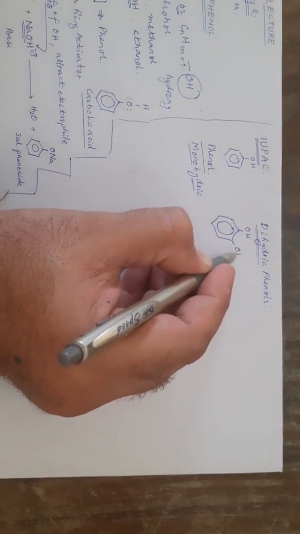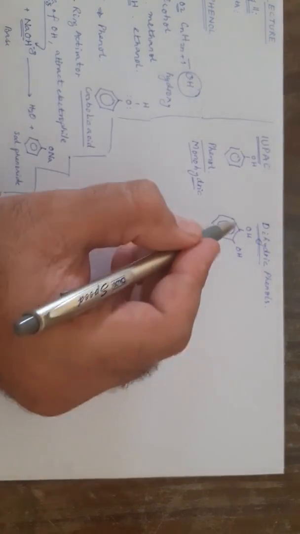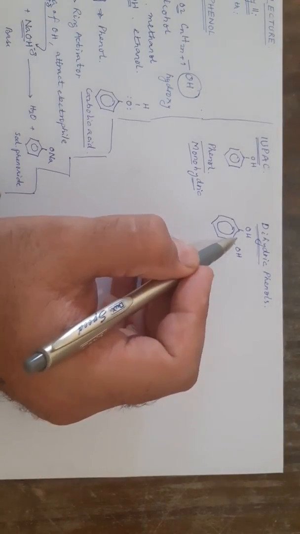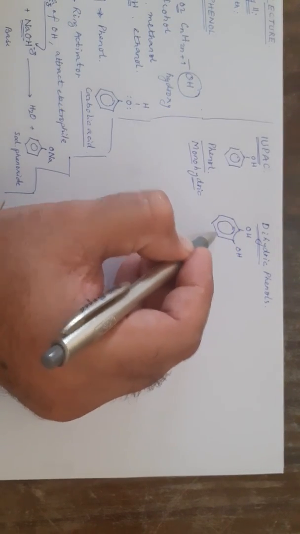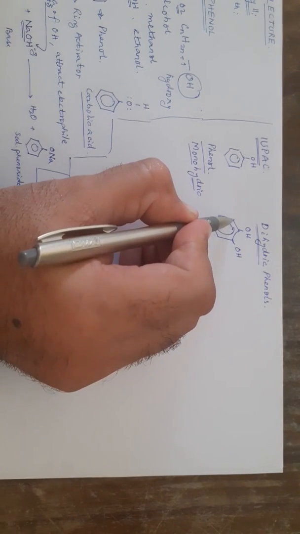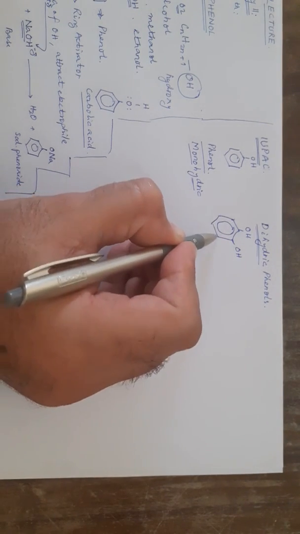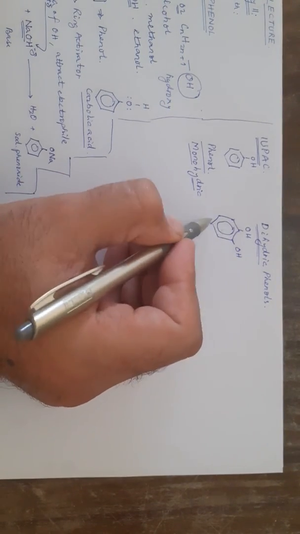If the second hydroxy group is present at number 2, it's called the ortho position. This is 1, 2, 3, 4, 5, 6. Now 2 and 6 are called ortho, 3 and 5 are called meta, and 4th is obviously called para.